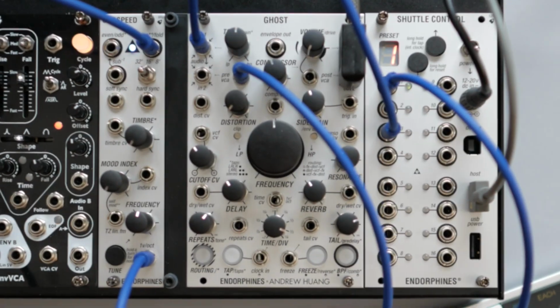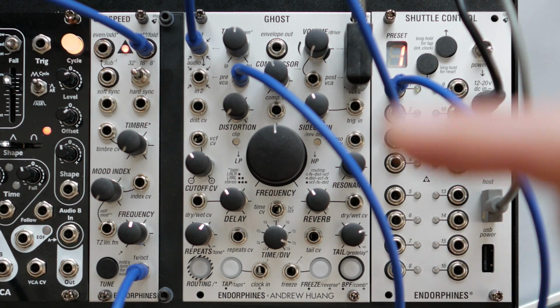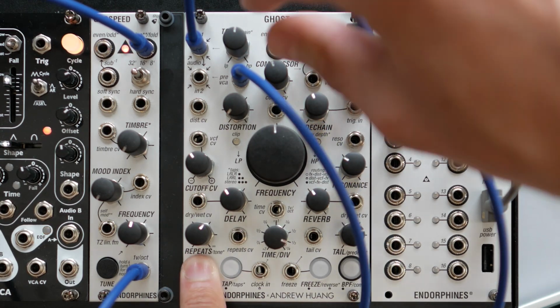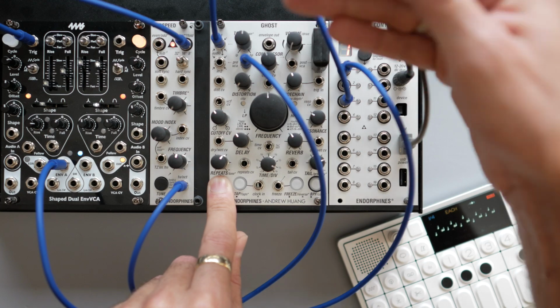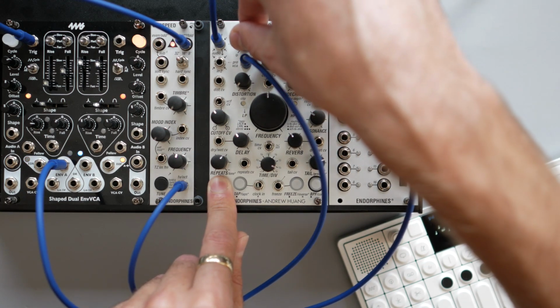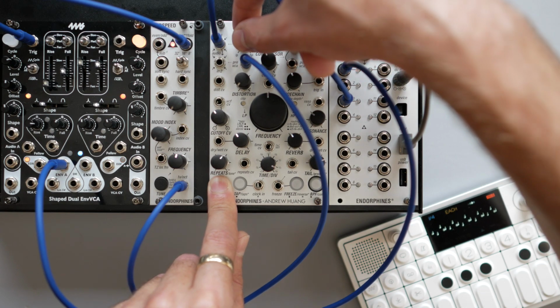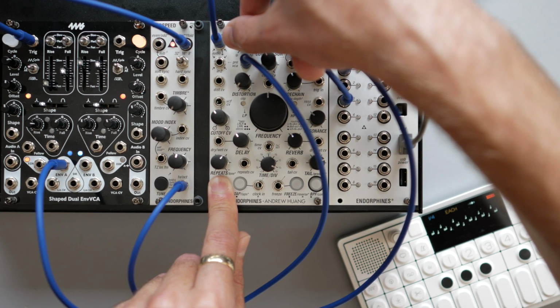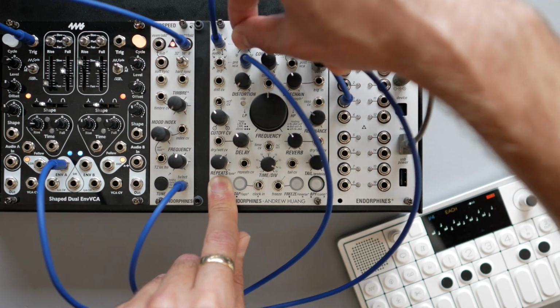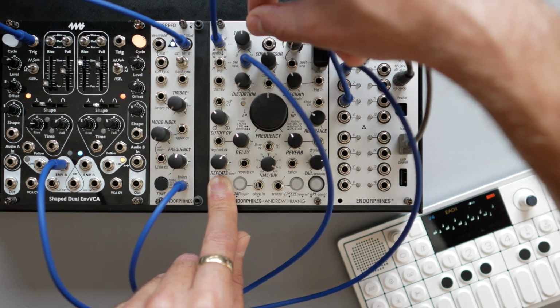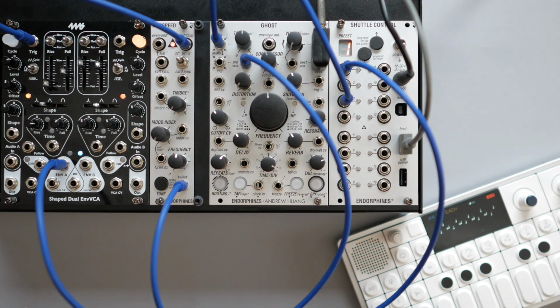All right, now let's go through the signal path of Ghost. First up, next to the input right here, we've got a shift function. Shift and this knob lets us regulate the input gain. So turn it down and turn it up. At the far end, we will get some overdrive. Let's put it back here in the middle.